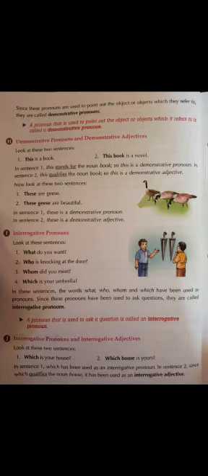In these sentences, the words what, who, whom, and which have been used as pronouns. Since these pronouns have been used to ask questions, they are called interrogative pronouns. So what are interrogative pronouns? A pronoun that is used to ask a question is called an interrogative pronoun. A demonstrative pronoun is the pronoun where you refer to some object. An interrogative pronoun is a pronoun which you use to ask a question.